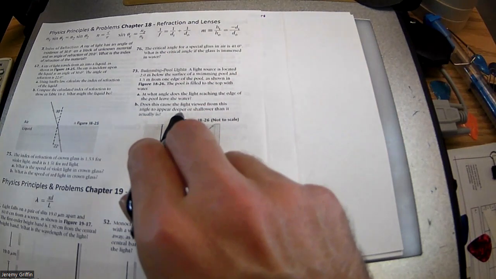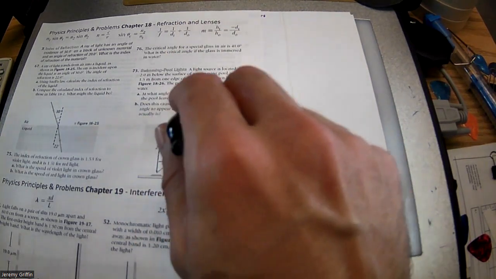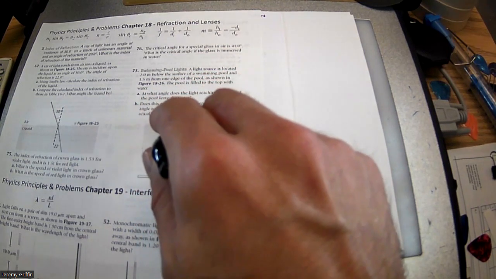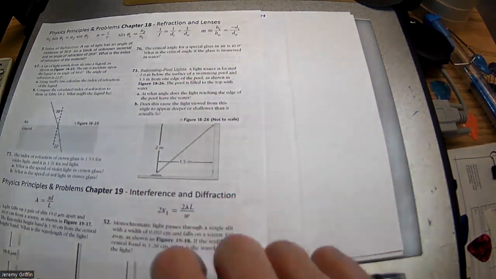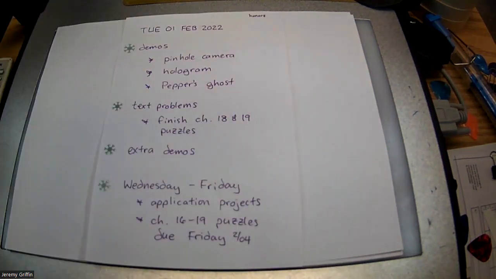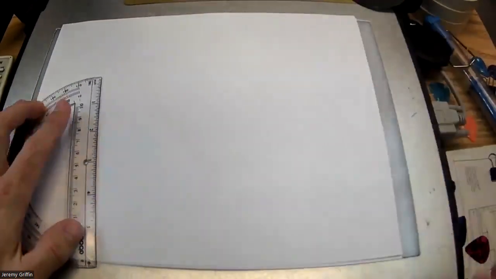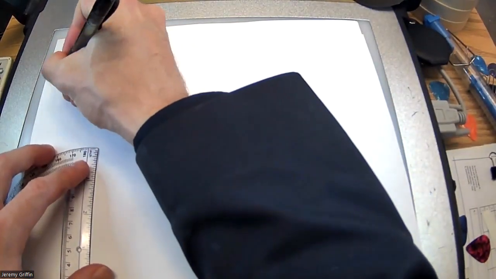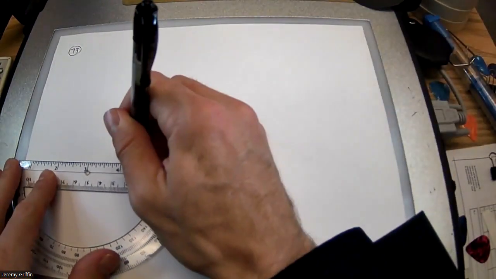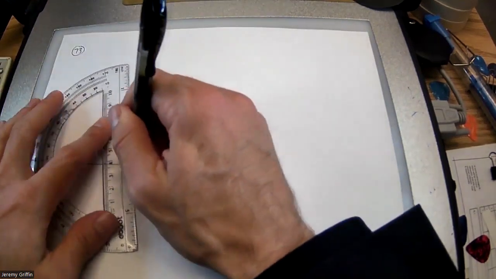And then the follow-up question: does the light source, viewed from that angle, appear to be deeper or shallower than it actually is? So first question first, we'll release the second one. Okay, redraw, zoom out. Number 73. As long as you guys are following, then it should be easy to knock this homework out and some easy points here.